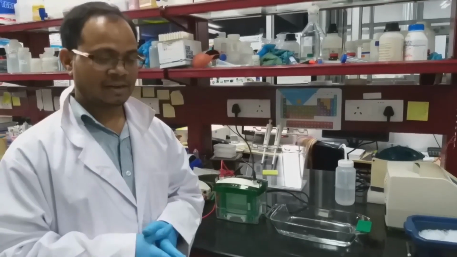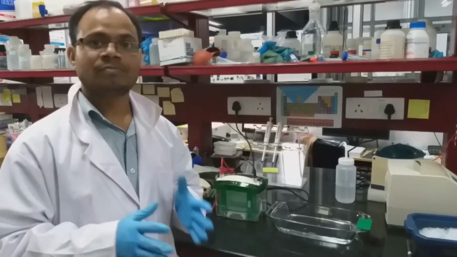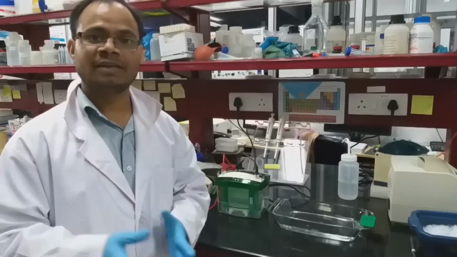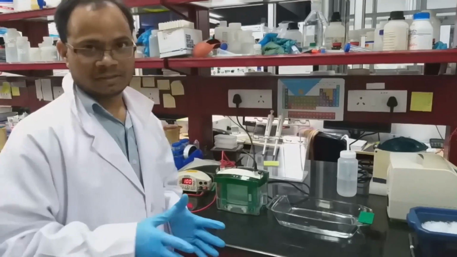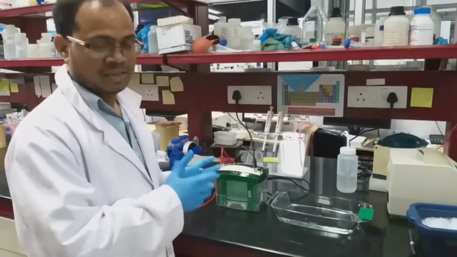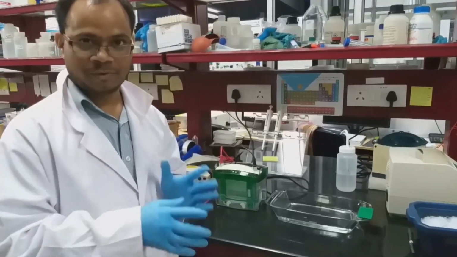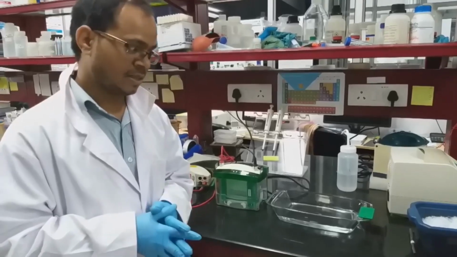But the simplest way is to stain the gel for 2 hours, then destain overnight. So I am going to show the simplest way. First we will stain in Coomassie brilliant blue staining solution, then we will destain in methanol water containing salt.